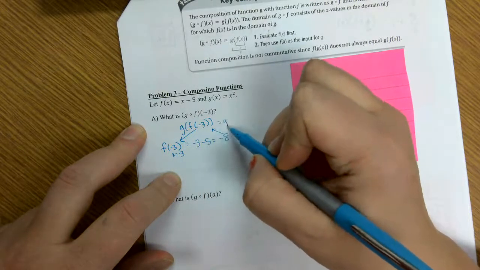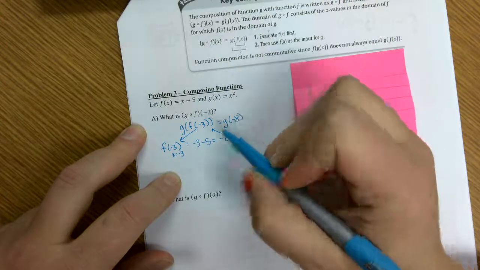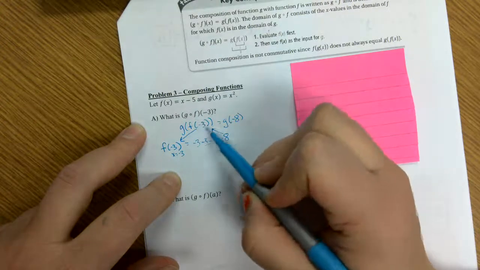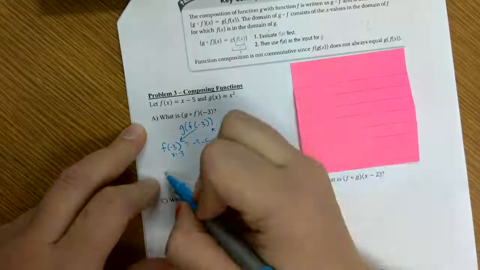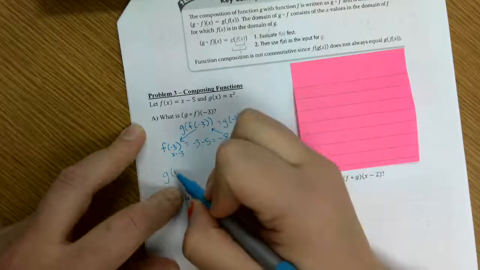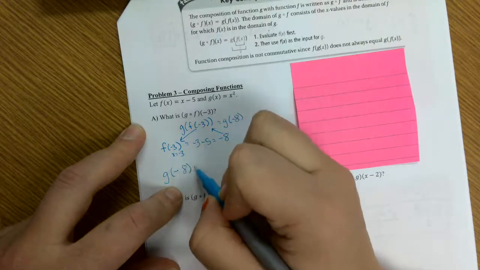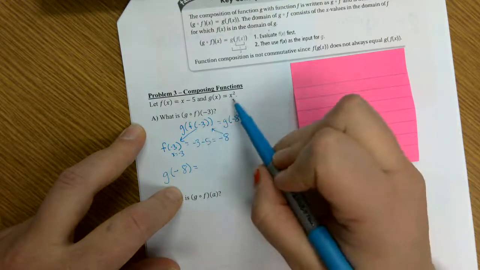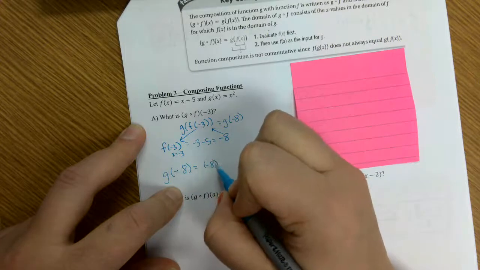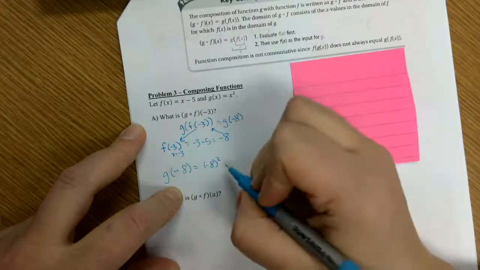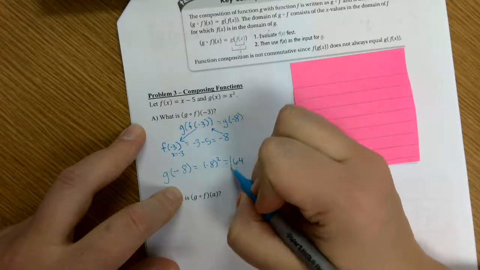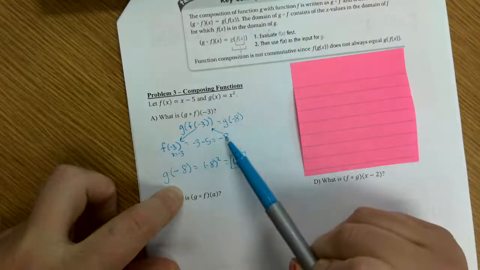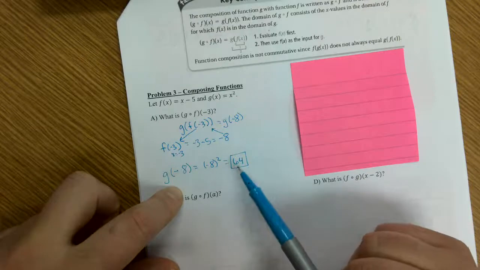So I can rewrite this now. I'm going to replace this function of f at -3 with the -8 because we know that those two are equal to each other. So now I can look at my function of g and plug in -8 because this is equal to -8. If I look at my function of g, it's -8 squared. -8 squared is 64. This is my only answer. That is it. It's not this one. We use this to help me find my answer.